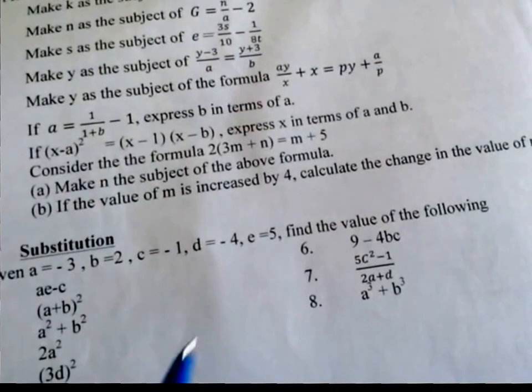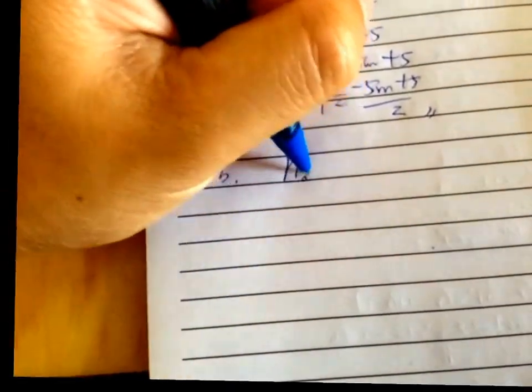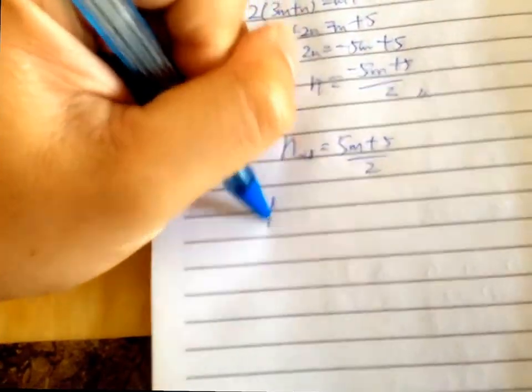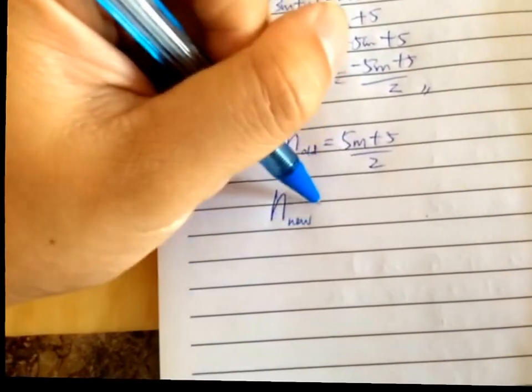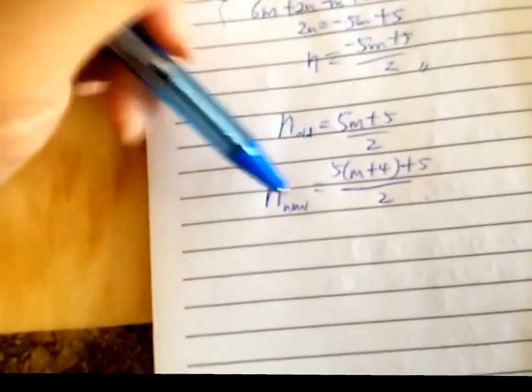Part B. If the value of m is increased by 4, find the change in the value of n. So this, the old value, is m plus 5 over 2. So the new n is where m is increased by 4. This is the new n. We want to find the change.